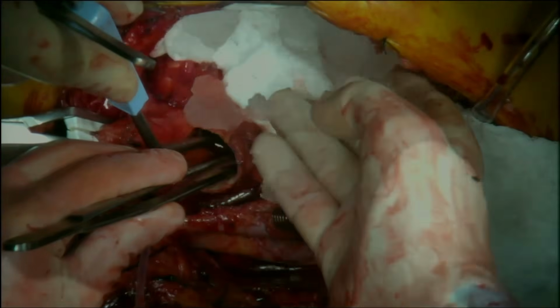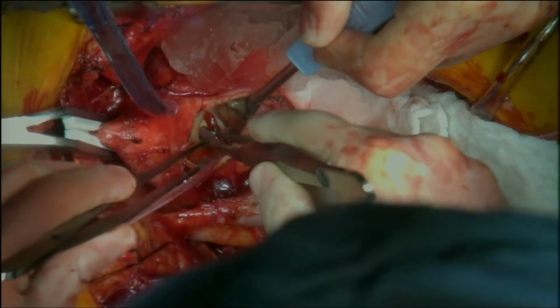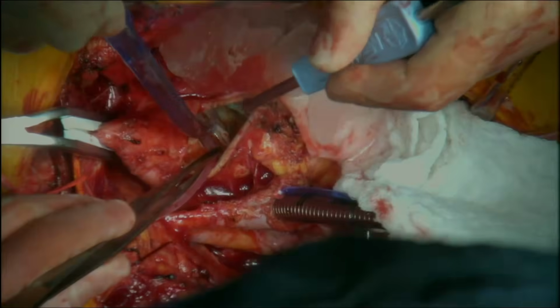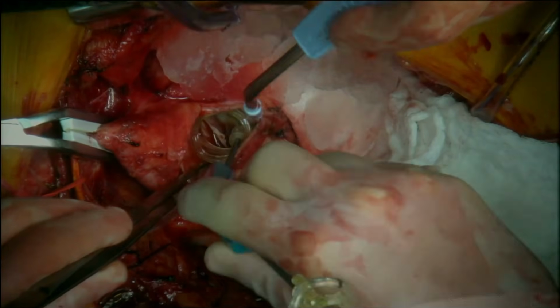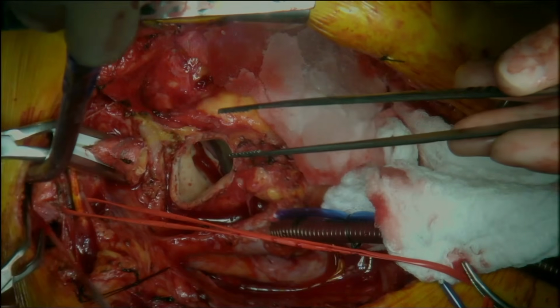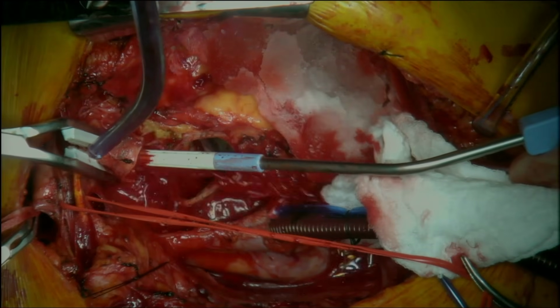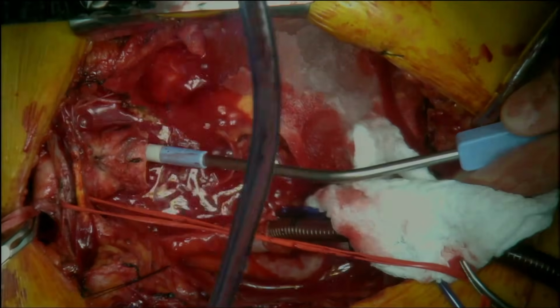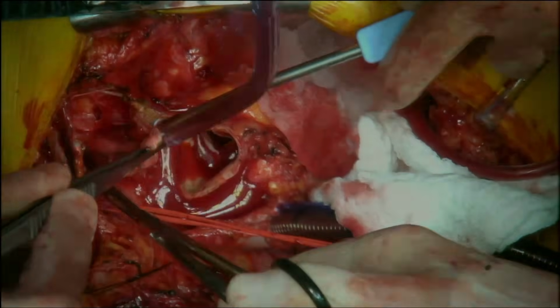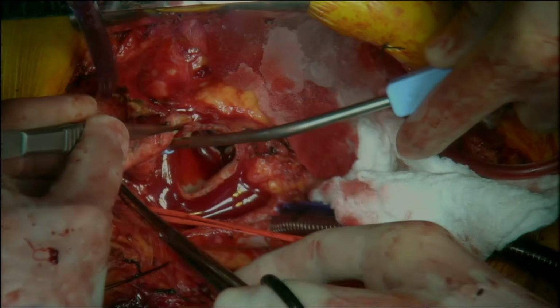Cooling is continued to the target temperature, and cardioplegia is delivered directly into the coronary ostia for myocardial protection. Sizing of the aortic valve is performed. The innominate artery is clamped in preparation for circulatory arrest. Systemic circulation is arrested to permit safe arch reconstruction.